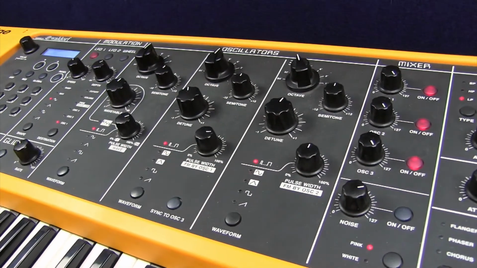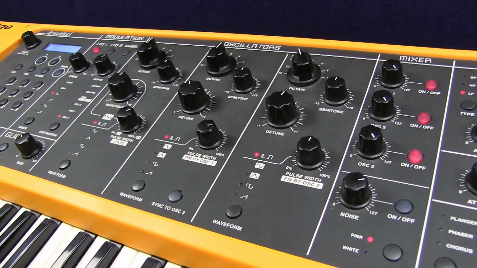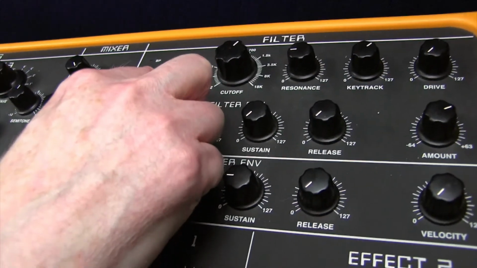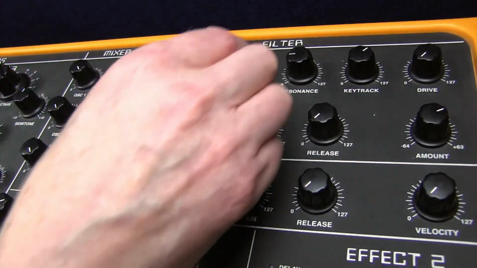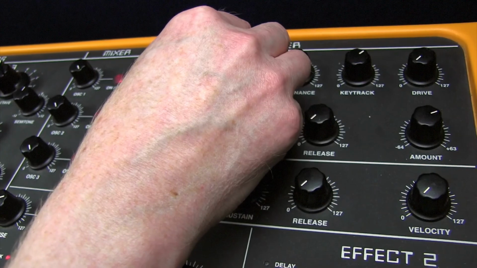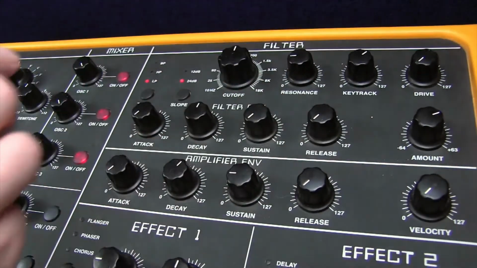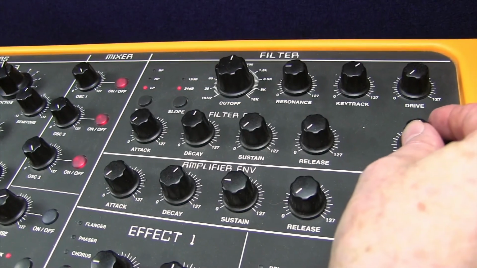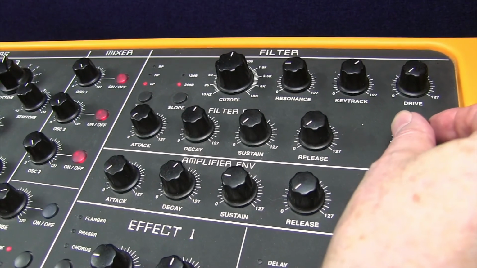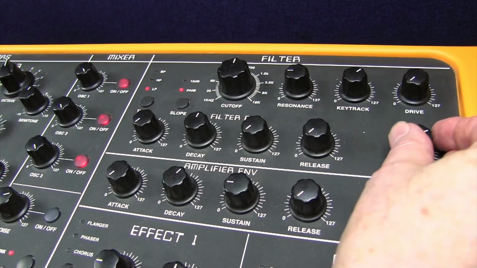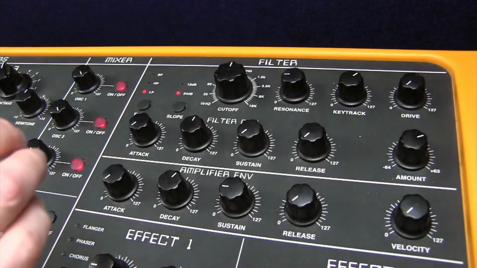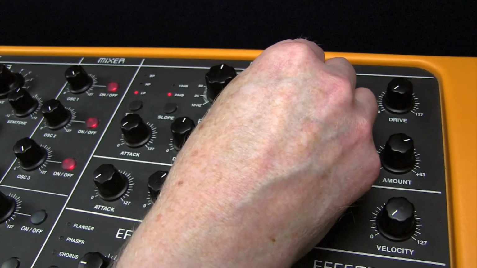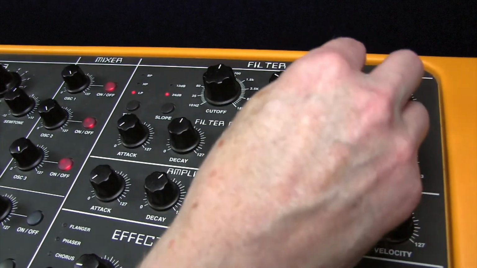That's minus 14. Okay, now we're going to the filter section, and we've got a 24 dB slope on a low pass filter, cutoff 62. That's going to open up as we use a bit of filter envelope, so amount there's 31. And resonance this time is 36, so more of a synthy sound.